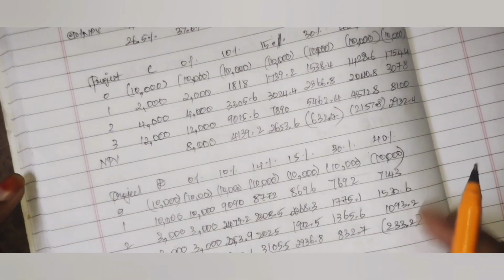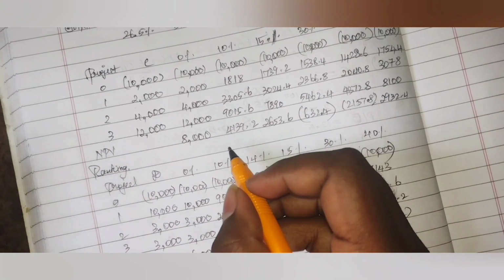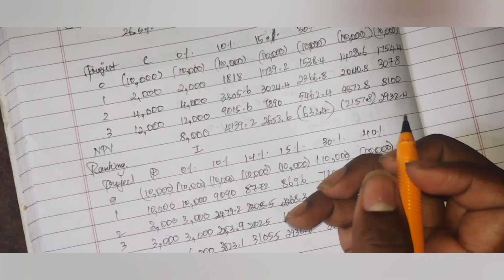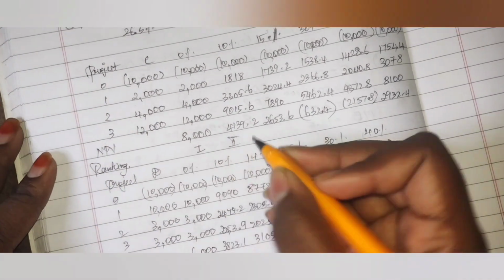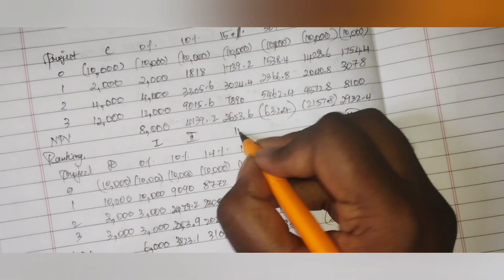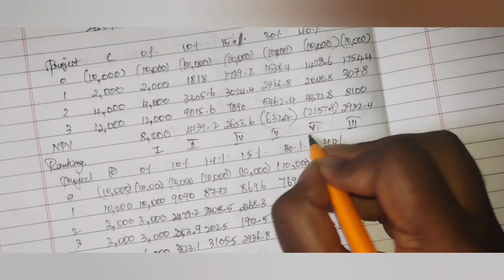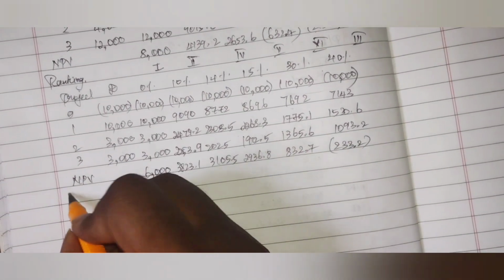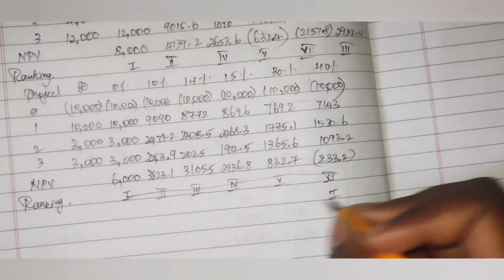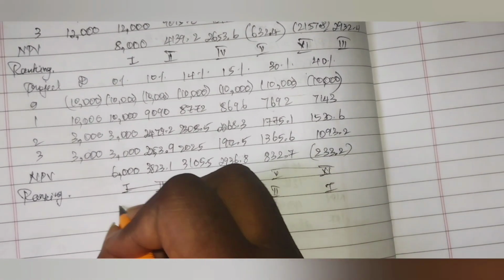Let's rank both of these projects. For project C it would be 1, 2, 3, 4, 5 and 6. For project D, the ranking is 1, 2, 3, 4, 5 and 6.